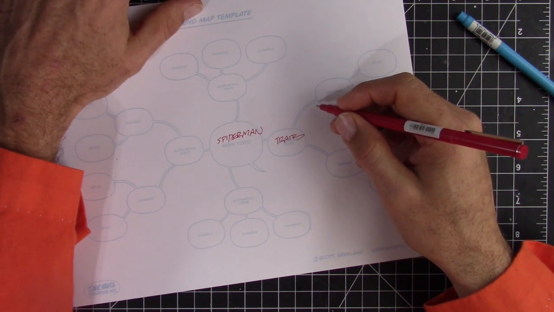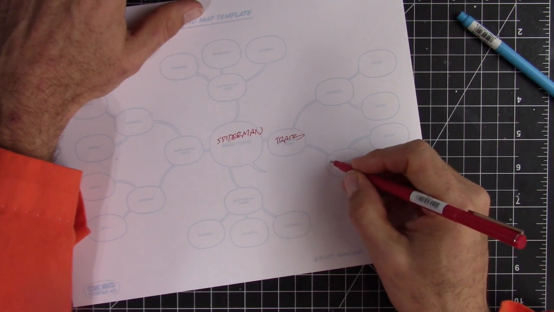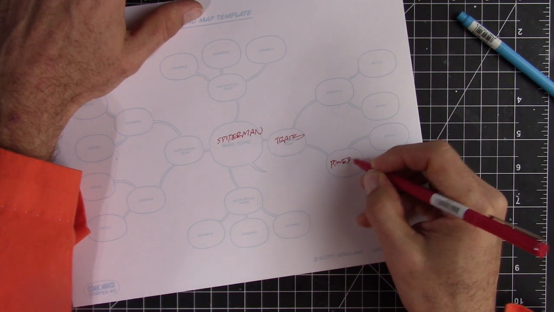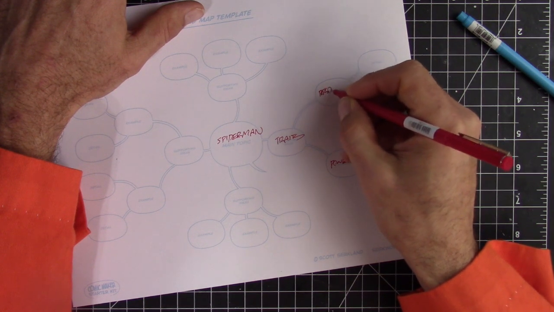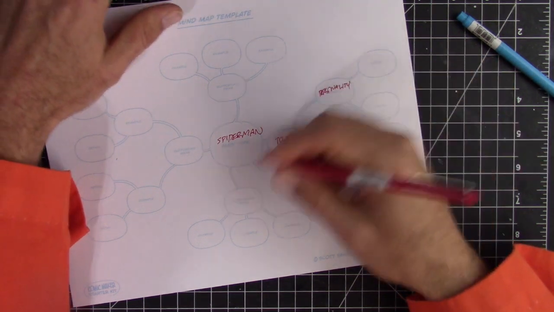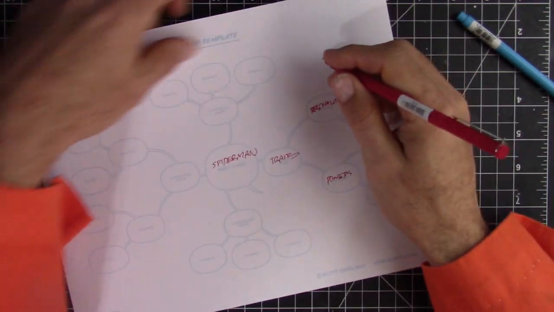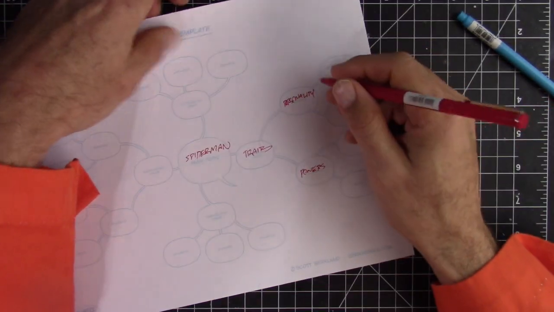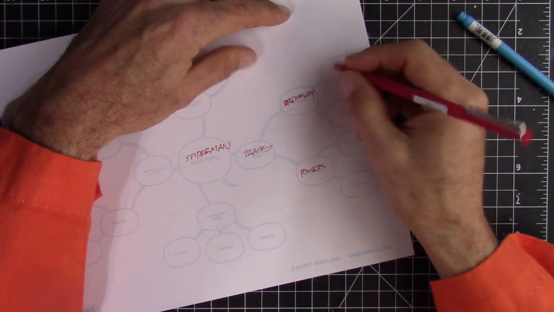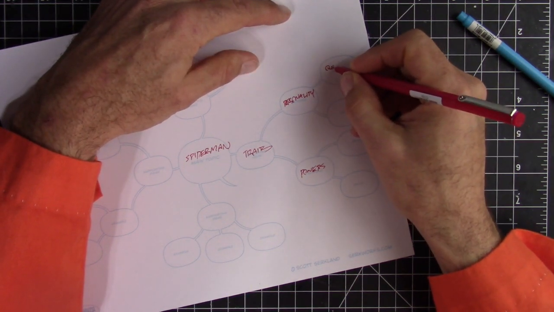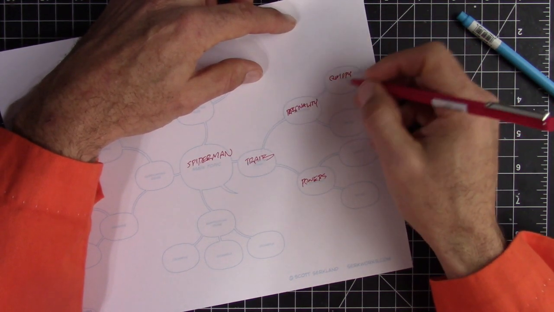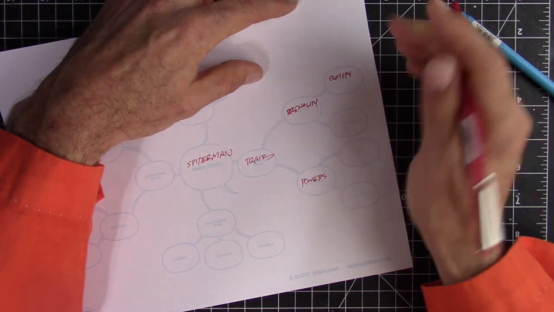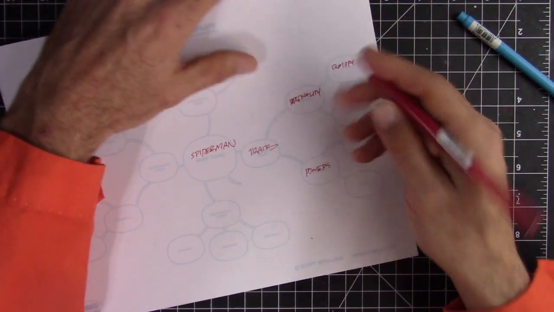Let's go with powers and personality. So we got the different traits. Spider-Man's personality, so what are powers and personality? Spider-Man, he's quippy. For our purposes, we're not going to get too much into the personality because we only have so much time.